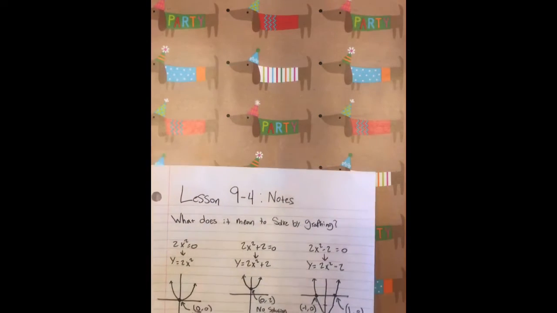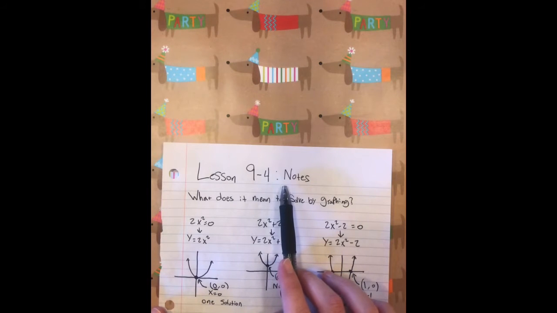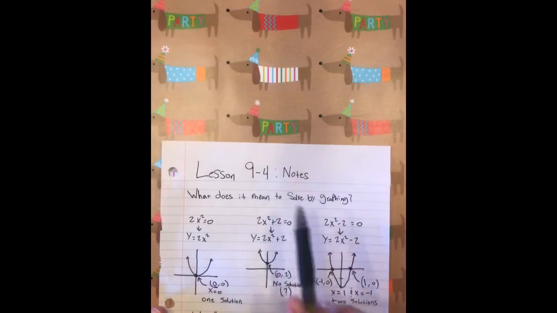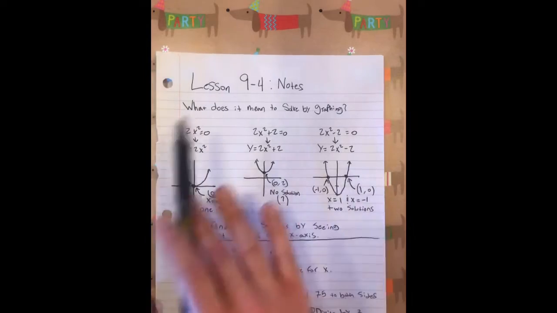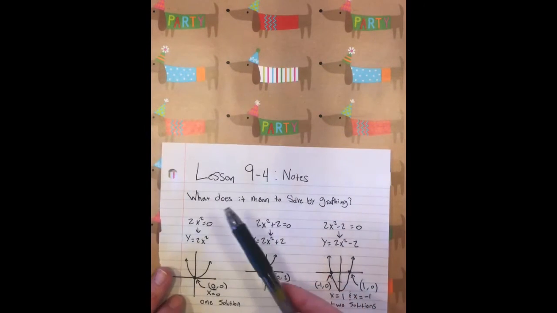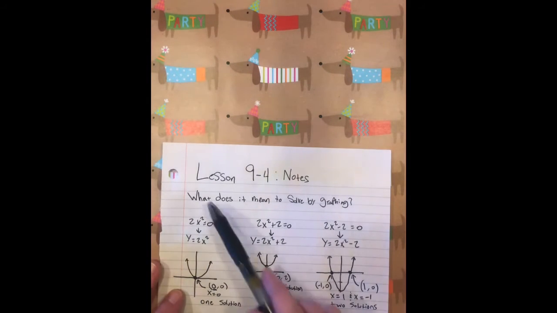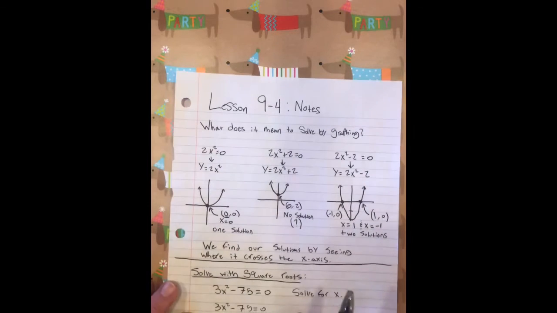So, we're going to be going over lesson 9-4 today. So if you haven't already, go ahead and load up 9-4. And we're going to go over some notes that you need to know prior to doing your lesson. So, this whole time we're going to be solving quadratics with graphing. So what does it mean to solve something by graphing?